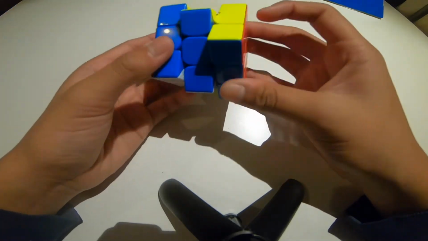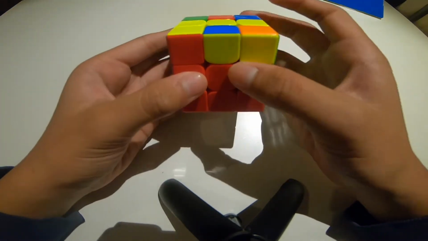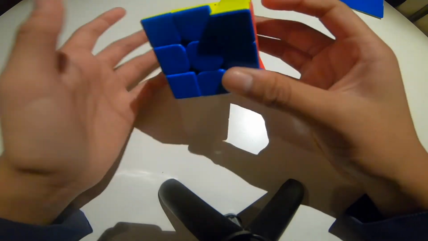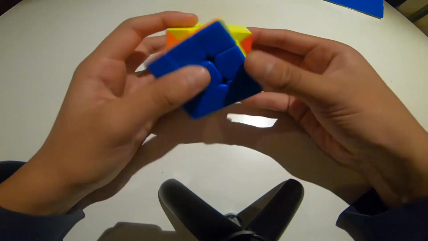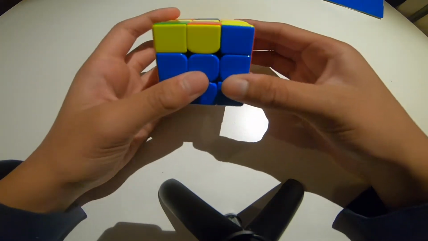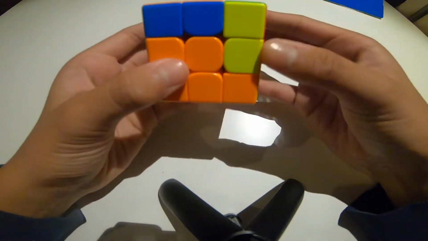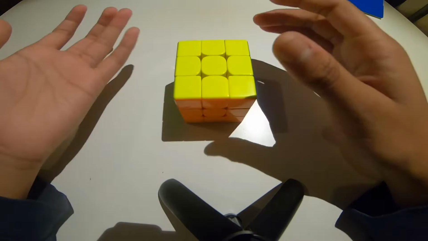Although you do cost a little bit of time and it is quite risky to do that rotation. As you can see, I kind of stumble, but use it if you want. And this applies to basically any OLL. So basically this one, you can rotate and insert the pair like that.